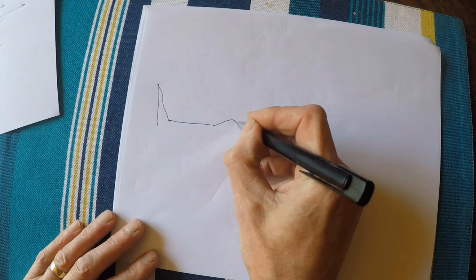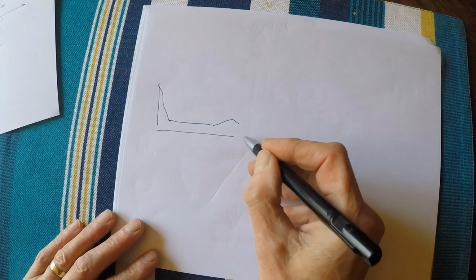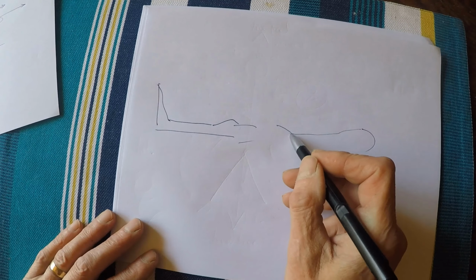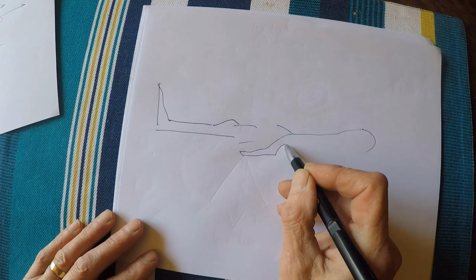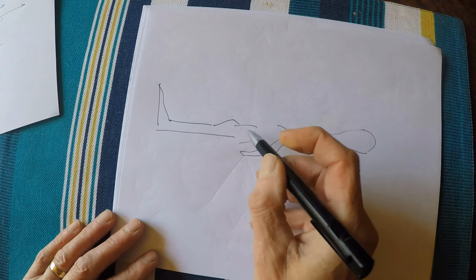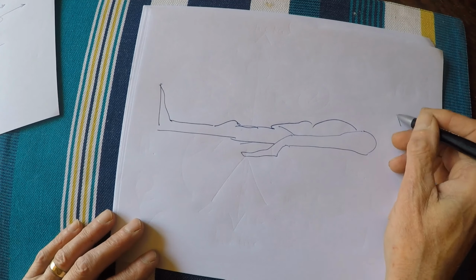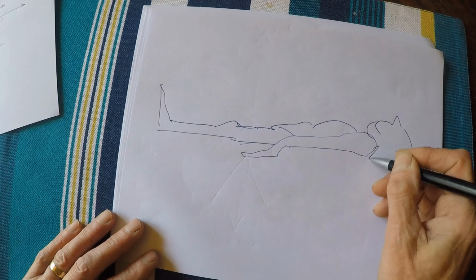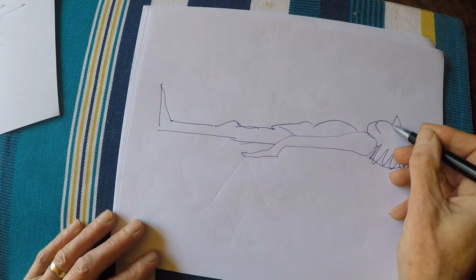So we got somebody's foot and legs, shoulder. He's going to be laying his hand flat. This is the worst body picture you've ever seen. Good grief. Alright.